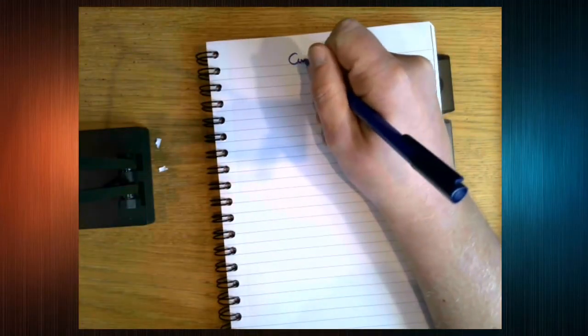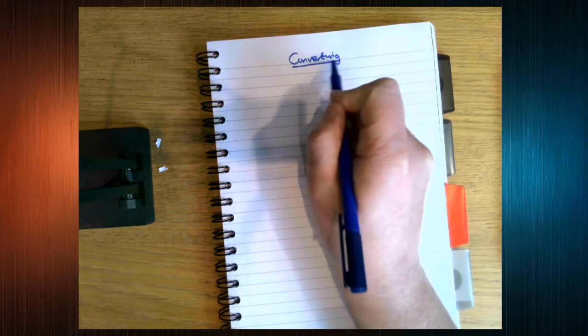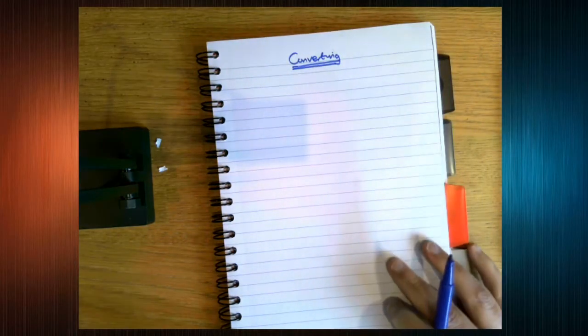So we need to think about how to convert, because this is very useful to be able to do.